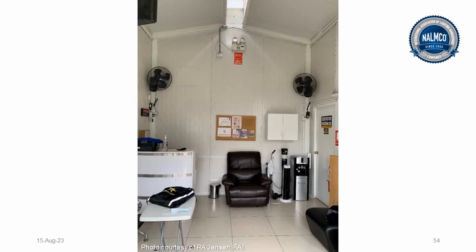It has relatively high ceilings. There is a cupola type ridge vent that's partially open, so it does allow for some convective action. So air would move from the waiting area up to the top, but it may not be very, very fast. They have two cooling fans in the corners.